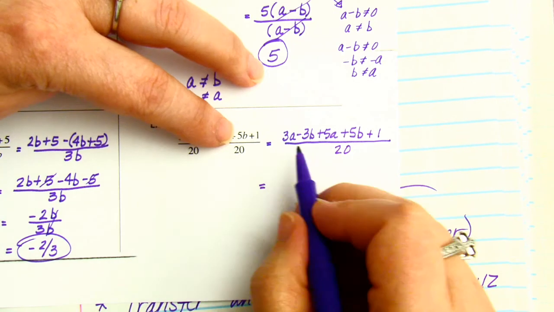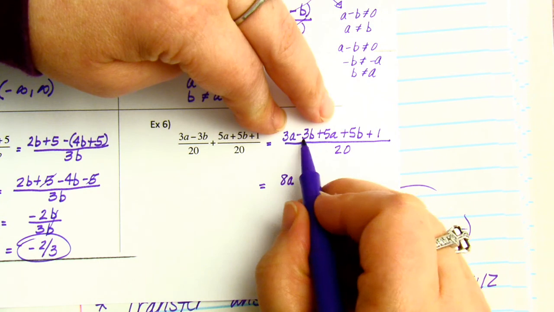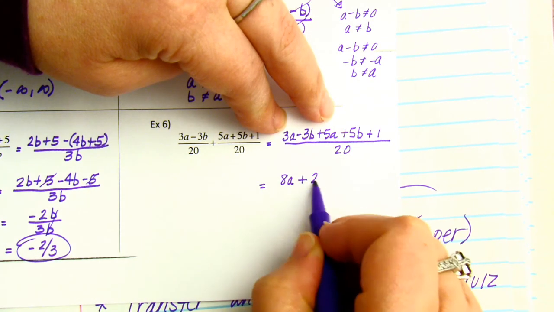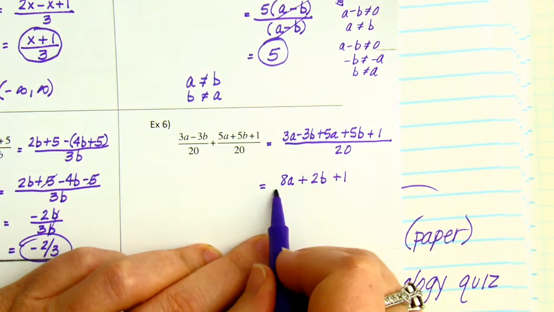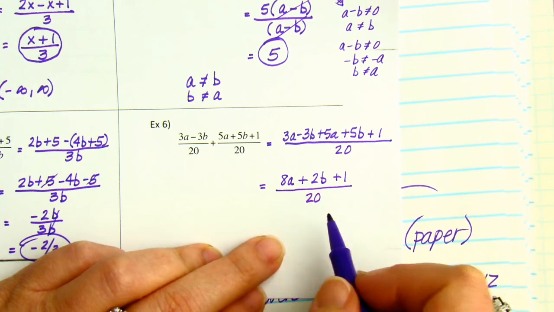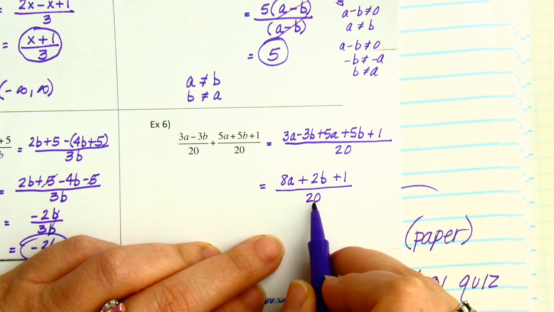All right, my a's, 3a and 5a is 8a. Negative 3b plus 5b is plus 2b, plus 1, all over 20. Now, try as you may to factor this, even if it does factor, you're not going to get a 20.